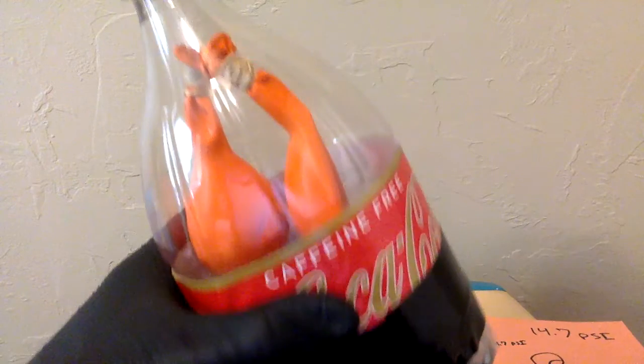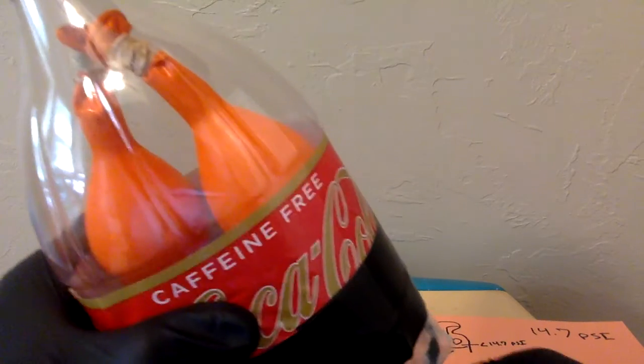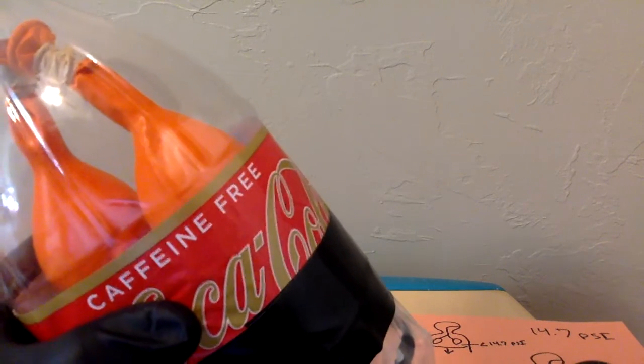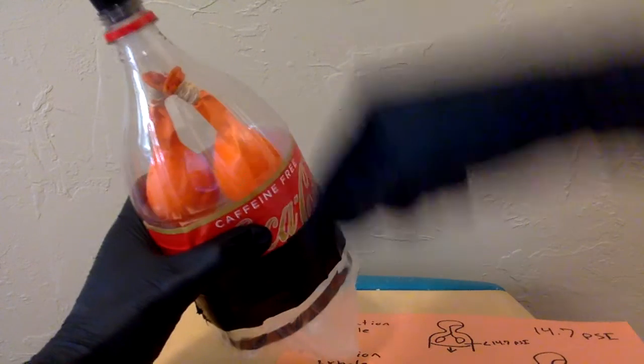Okay, so this is inhaling or inspiration. Diaphragm's contracting, and the balloons are filling with air. It's the exact same way that your lungs would work. So that's when the diaphragm is contracting or going down. Now, let's talk about expiration or exhaling.